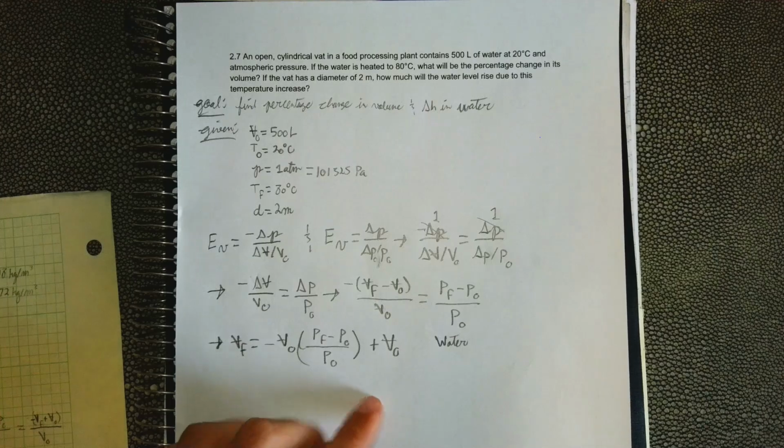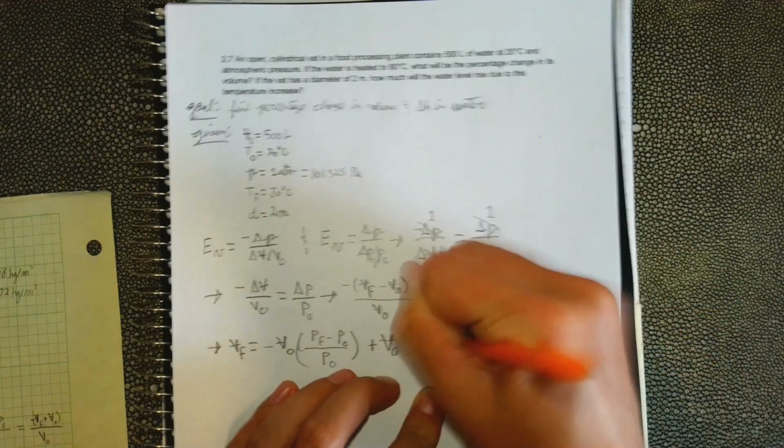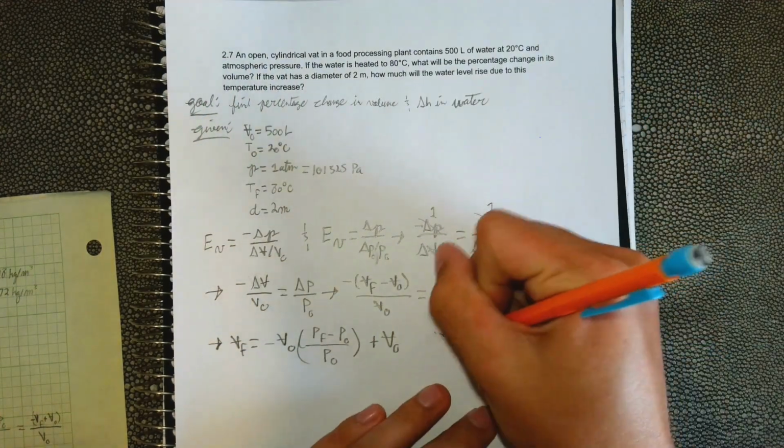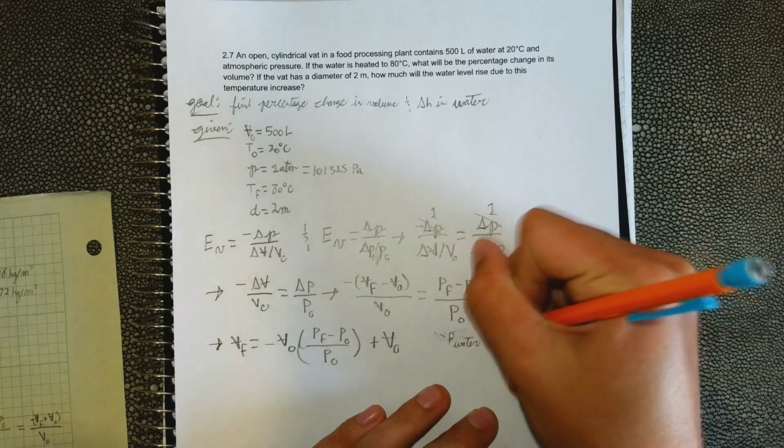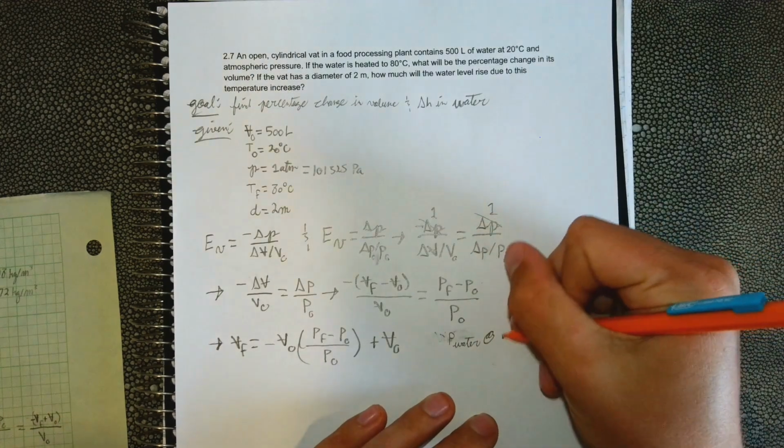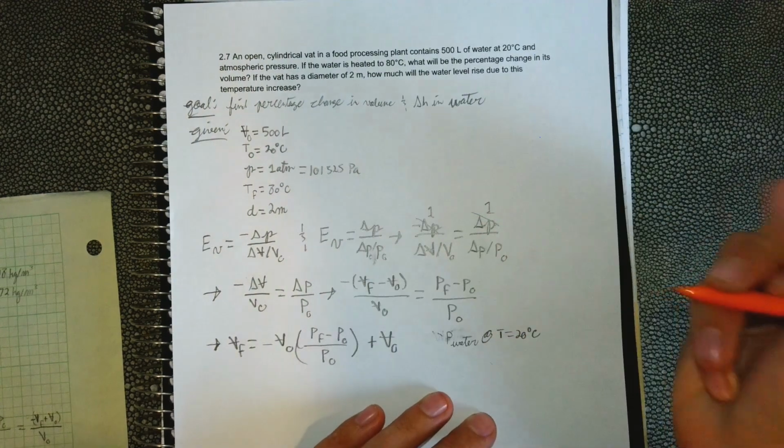So we have water density at temperature equals 20 degrees Celsius.